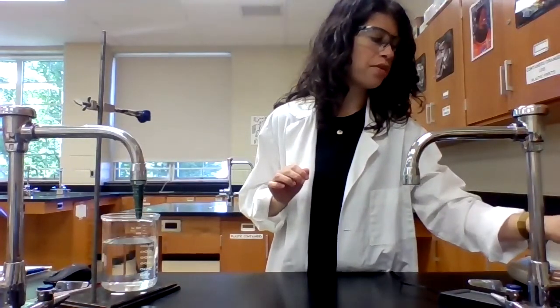Then I need to measure the mass of the magnesium ribbon. The magnesium ribbon is pretty small, and the reason it's small is that we're going to be collecting the gas inside this eudiometer. The eudiometer can only hold 50 milliliters of gas. So I don't want to use too large a piece of magnesium ribbon such that I generate more than 50 milliliters of hydrogen gas. I need to keep my volume of hydrogen gas contained inside this eudiometer.